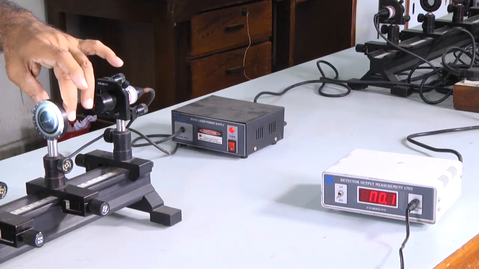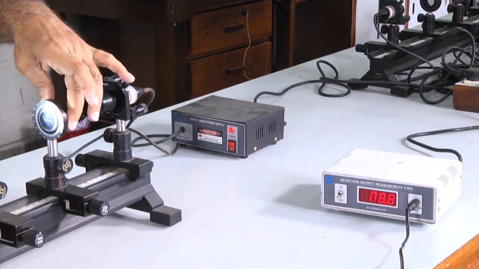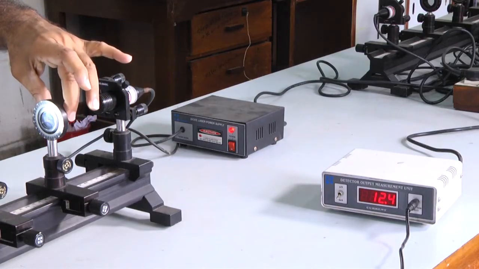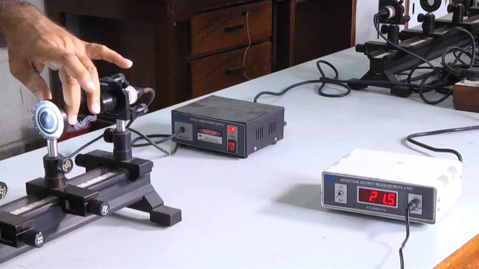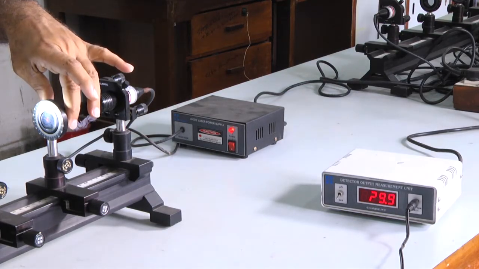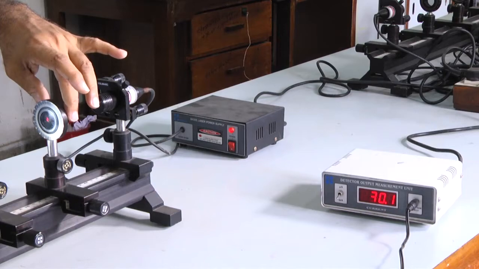Again 320 increasing, 340 increasing, then 360 means 0, that means it is repeated again.